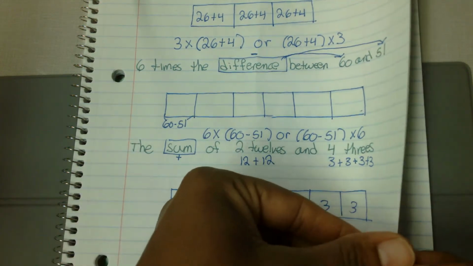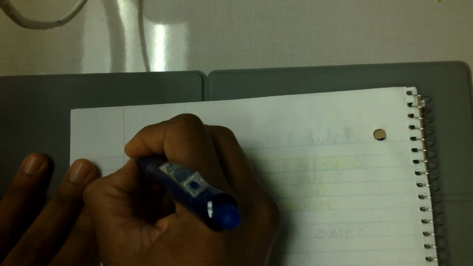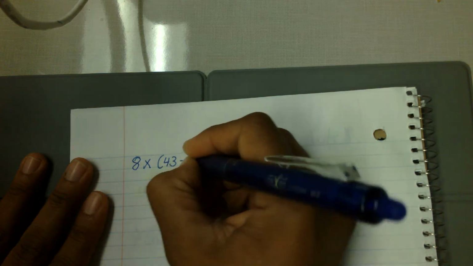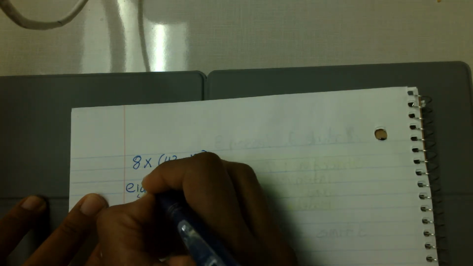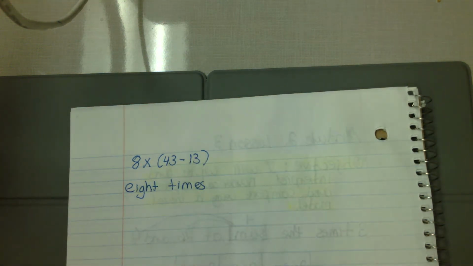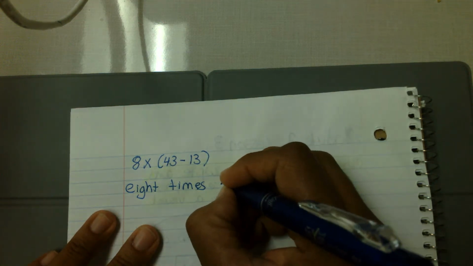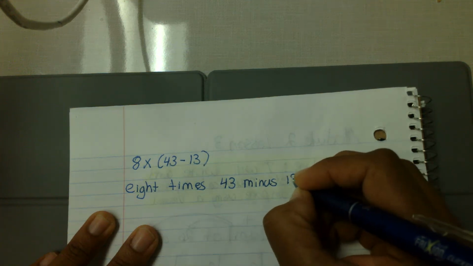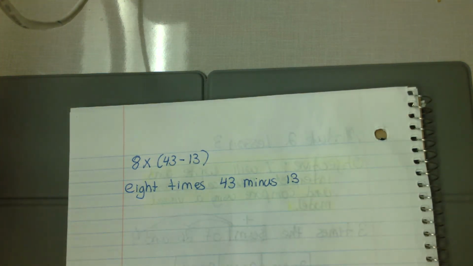Now I'm going to flip my page and we're going to do numbers and switch it to word form. Okay, so if I had the problem 8 times 43 minus 13, I want you to listen to what you're saying out loud. 8 times. So I'm going to start with 8 times. Okay, so 8 times, then I can write 43 minus 13. That is one way to write it. Right?